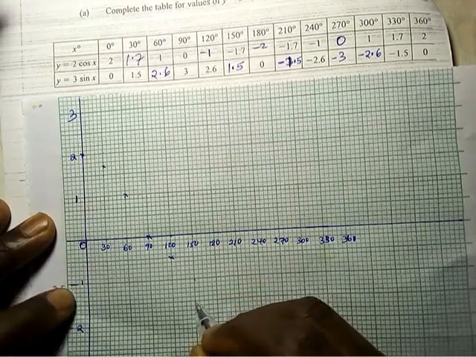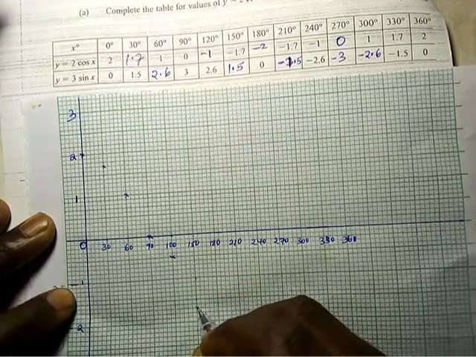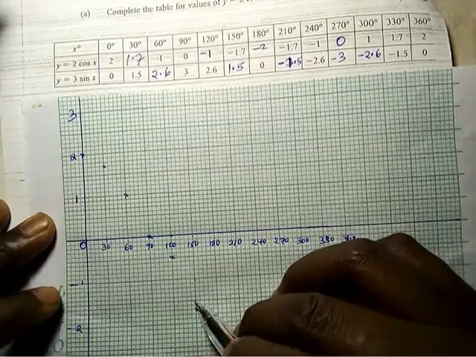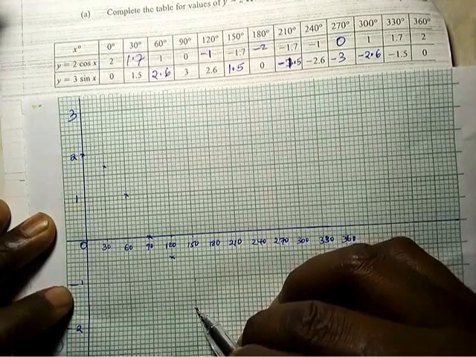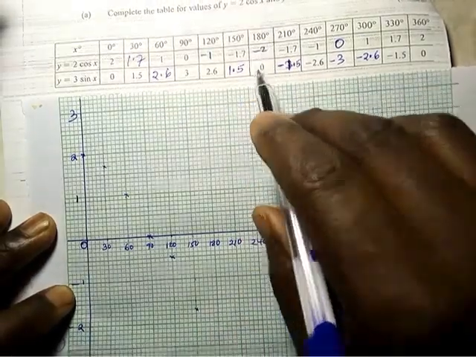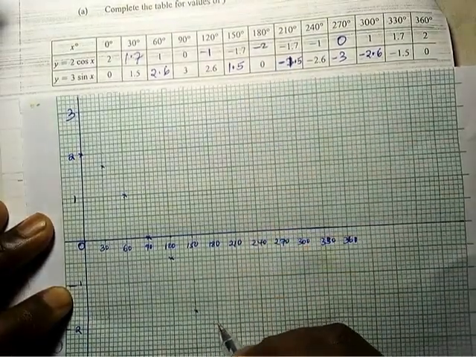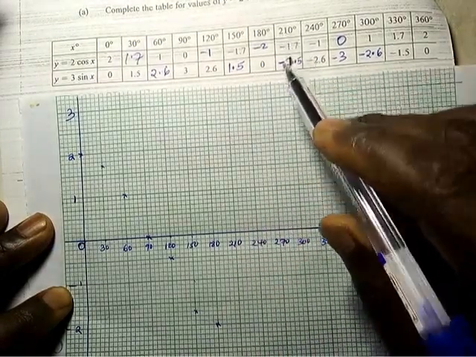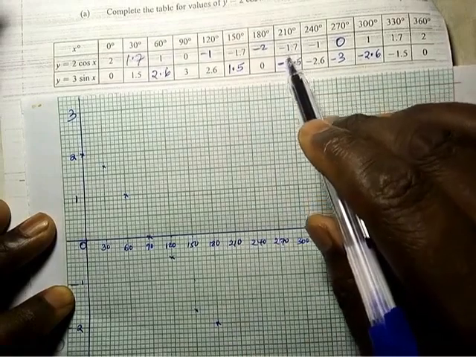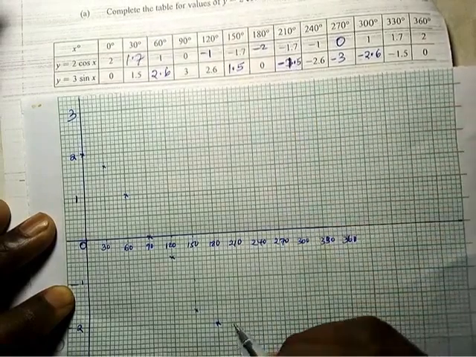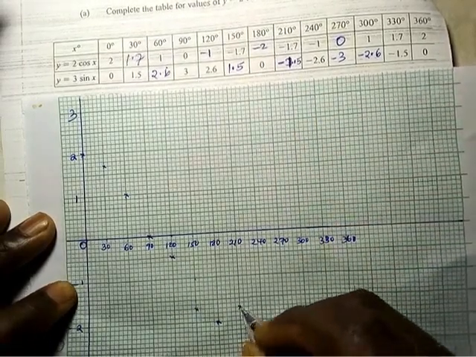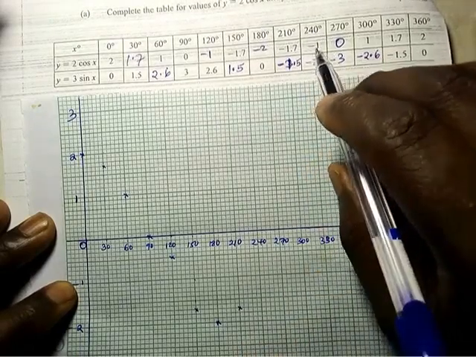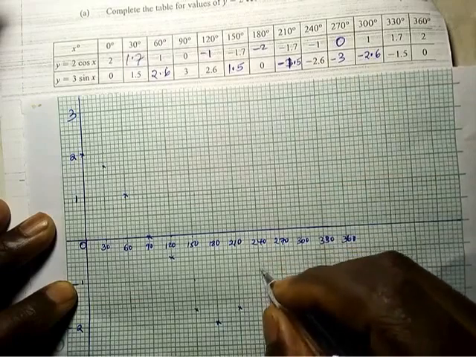1.5, so 1.7 is here, right? So this is 1.5, -1.5, -1.7. When it is 180, it is -2, -2 here. When it is 210 degrees, that is -1.7, it comes back here. When it is 240, -1, it comes back here, 240, -1.